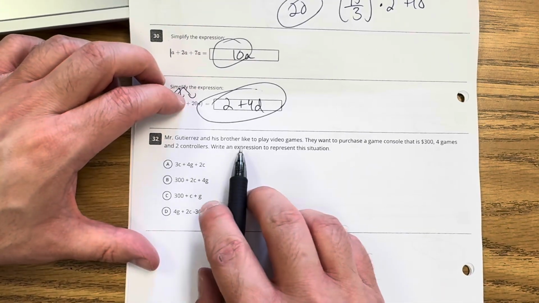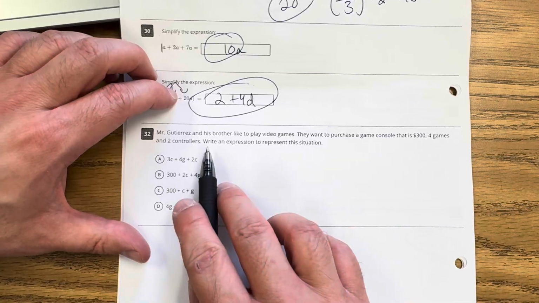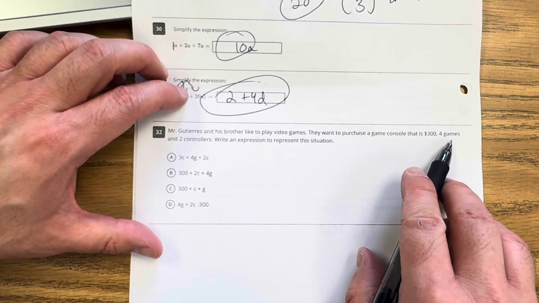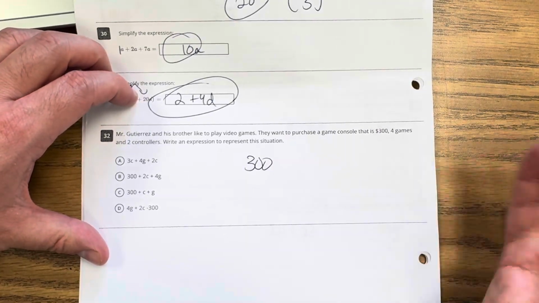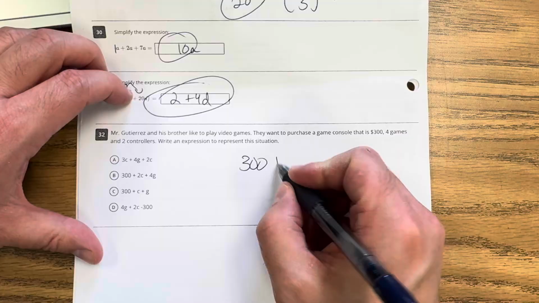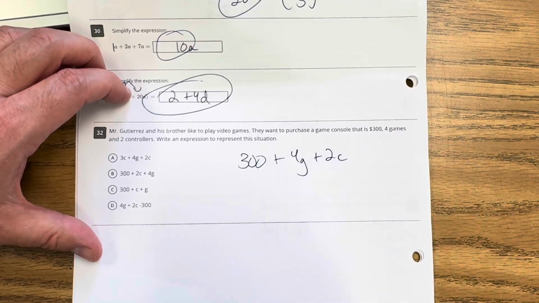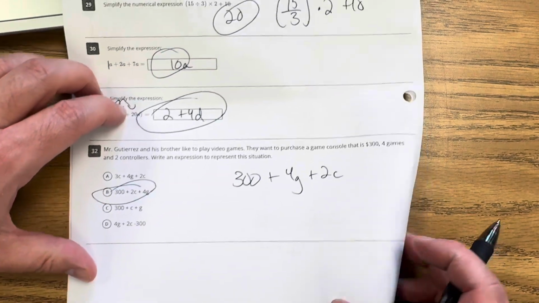Mr. Gutierrez and his brother like to play video games. They want to purchase a game console that is $300 and 4 games and 2 controllers. So they want to buy a $300 game system, 4 games, and 2 controllers. So we'll do the 300 alone, because that's just the console, that's the system itself, plus the 4G, which is 4 games, and 2C, which is 2 controllers. So my final answer might look a little different, but it's going to be choice B. Okay, I think we're almost done. Okay, a couple more there.